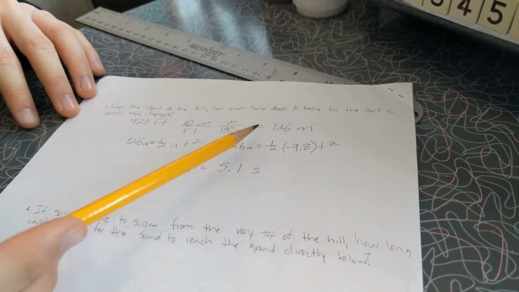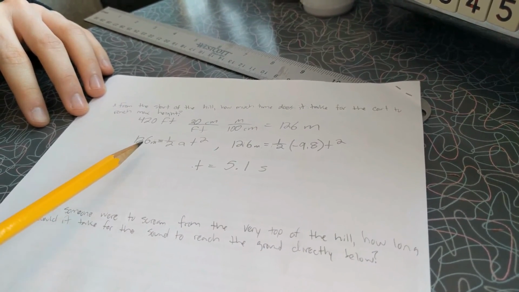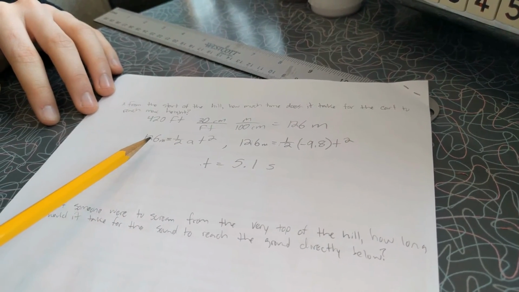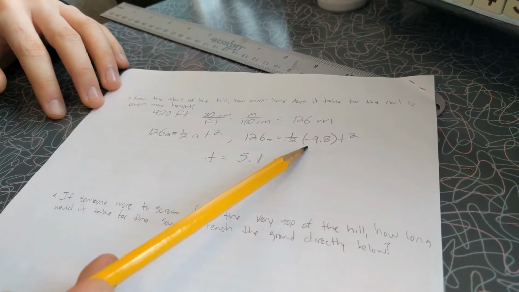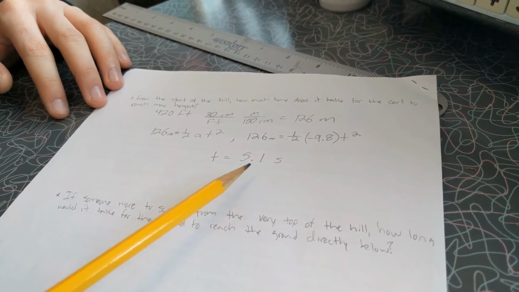When we convert that to meters, we get 126 meters. Using the kinematic equation x equals 1/2 at squared, we substitute 126 meters for x and 9.8 for a, and we end up with a time of 5.1 seconds.